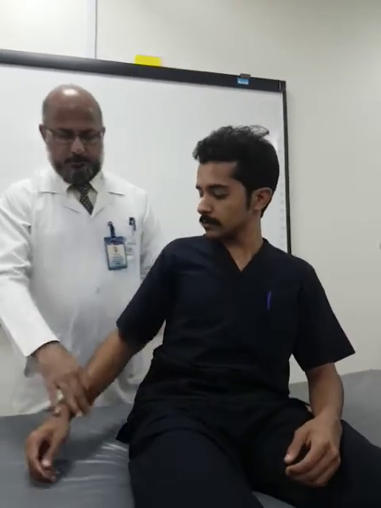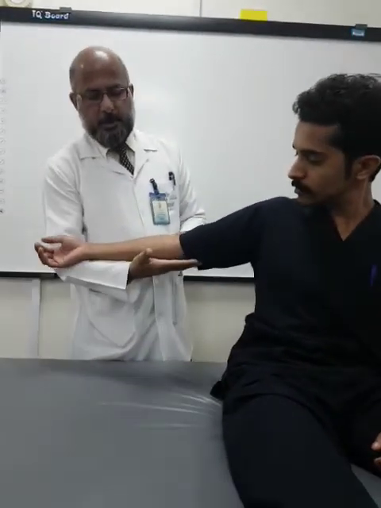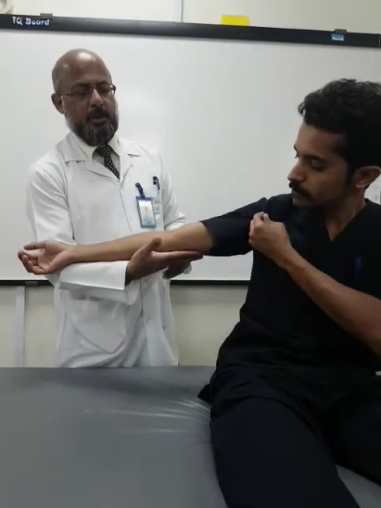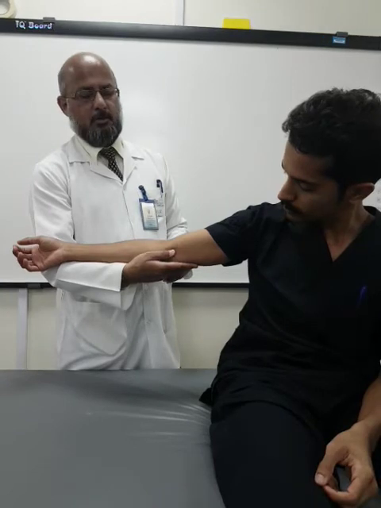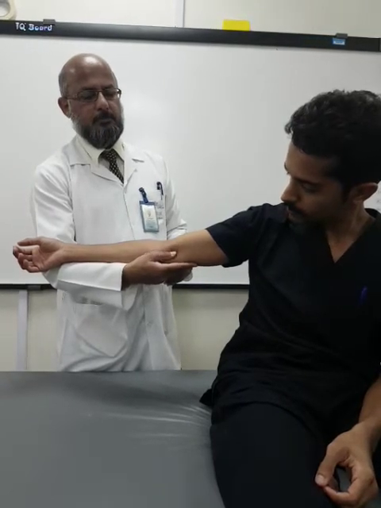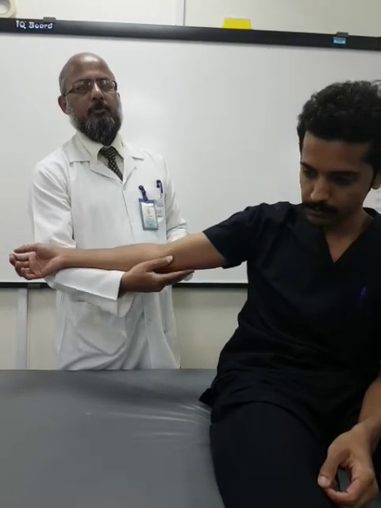Other side. Again, hold the elbow with your left hand and enter. Which one is this? Medial. Lateral. Anterior. Posterior. Then this one, epitrochlear. This is his right hand, so I will use my right hand. I will hold his elbow and just above the medial epicondyle of the humerus, I will go here. I will feel the epitrochlear.